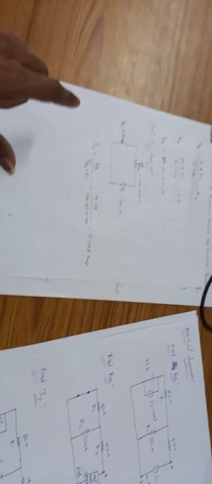So comparing practical and theoretical, it's not a huge difference, no need to bother about that. And then we will go on to find the load current.